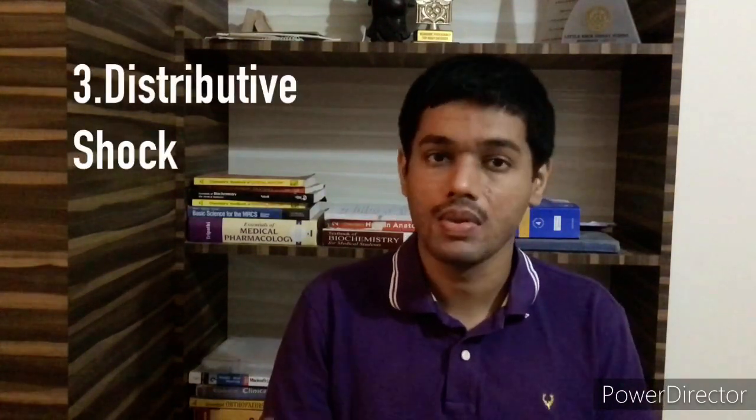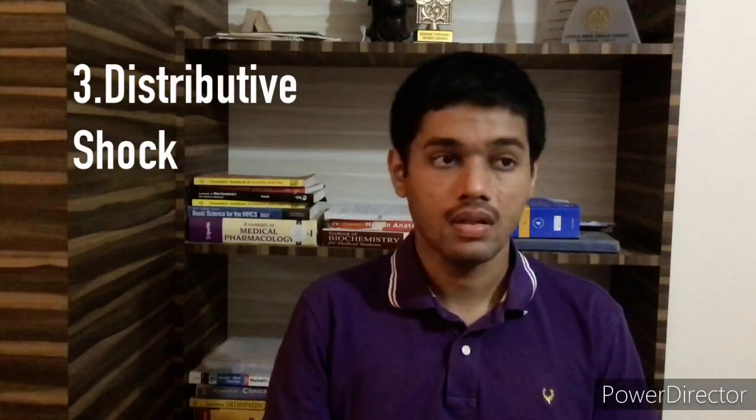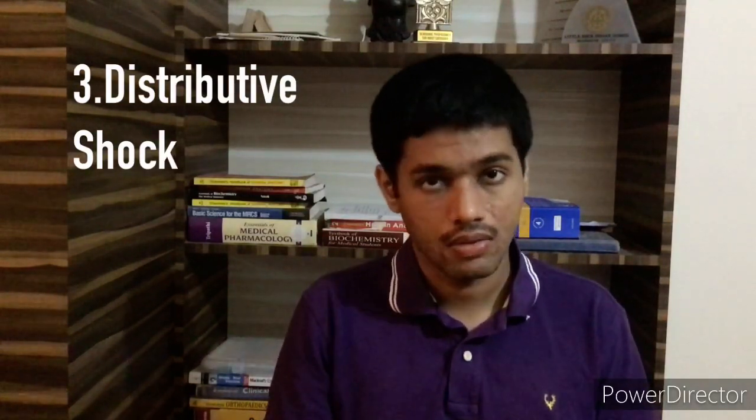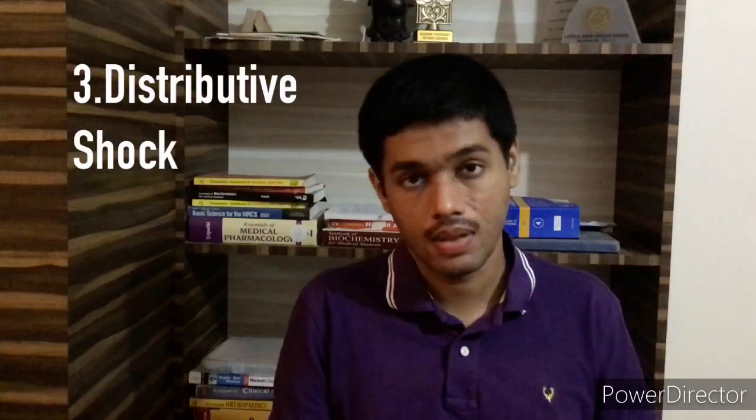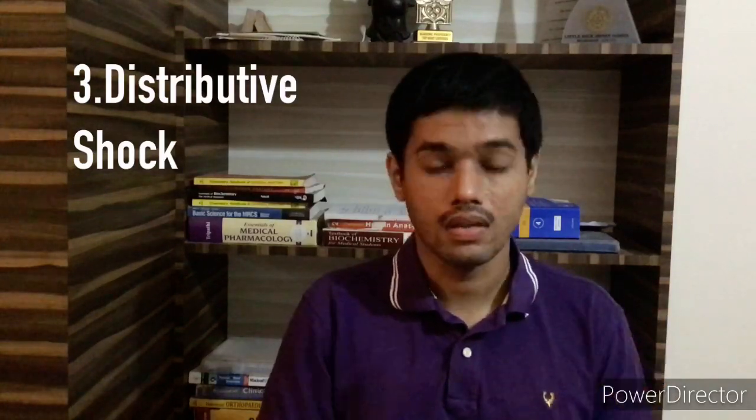The second is hypovolemic shock, wherein there is not enough blood to be pumped around. Example would be hemorrhage. The third would be distributive shock, wherein there might be enough blood or fluid to be pumped around. The heart might be fine, but the blood is distributed away from the pipes. Example for this would be septic shock or anaphylactic shock.